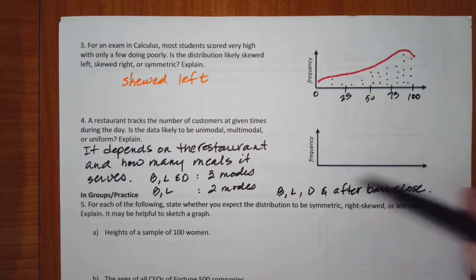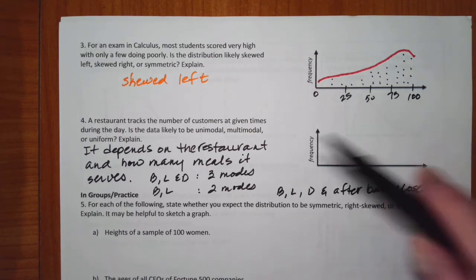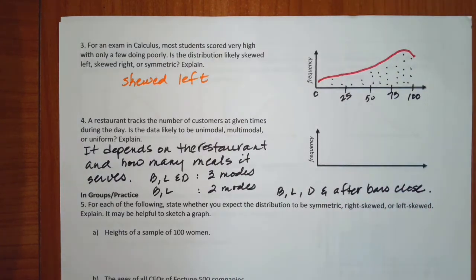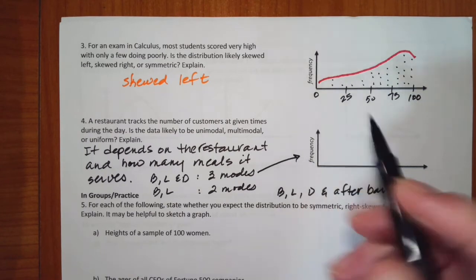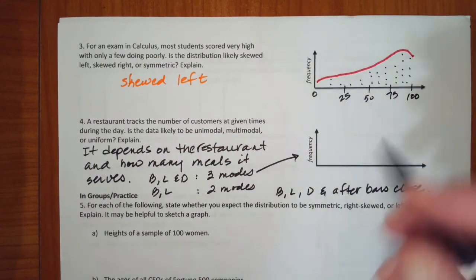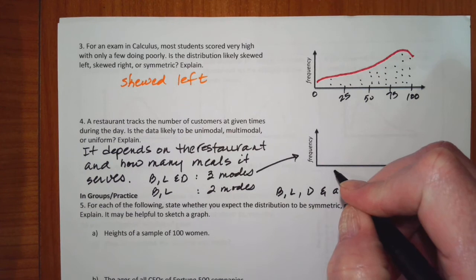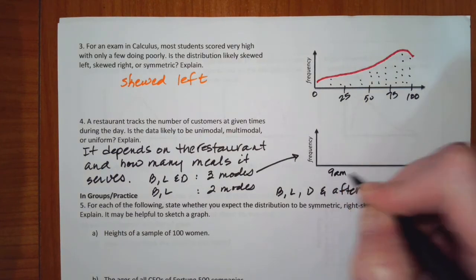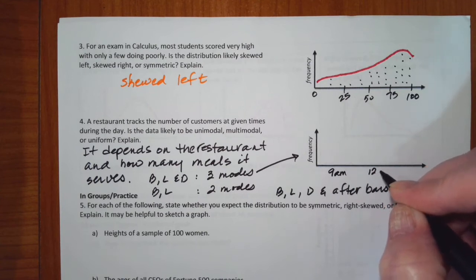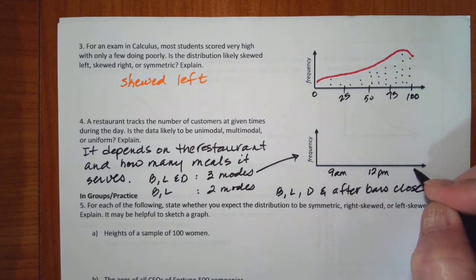But however many meals you decide, let's go ahead and graph one. Let's do one that is open for breakfast, lunch, and dinner. So let's say we would have a peak at 9 a.m., 12 p.m., and 6 p.m.